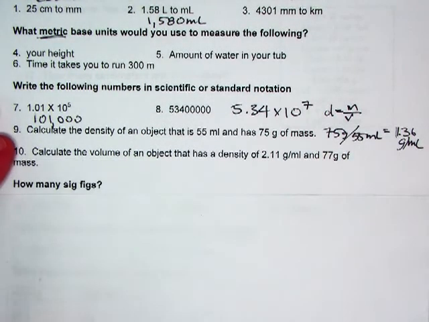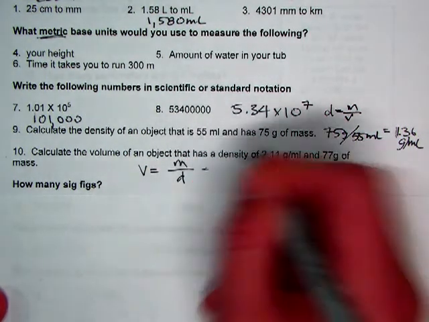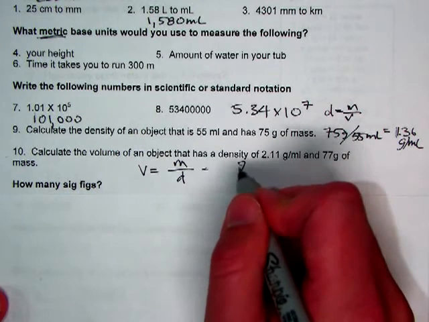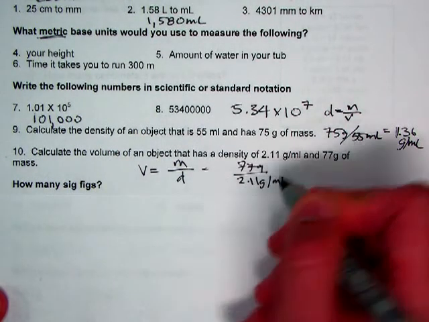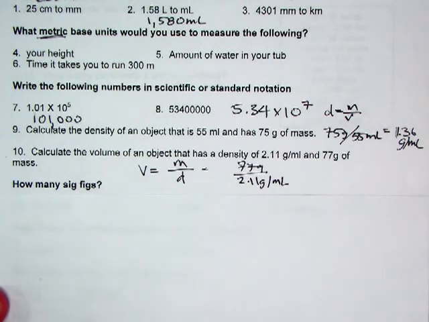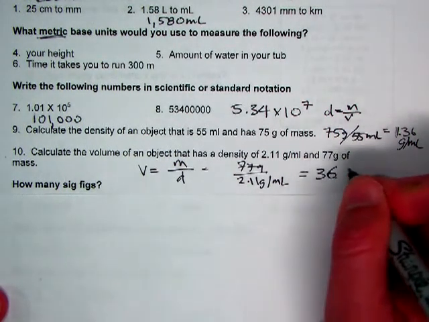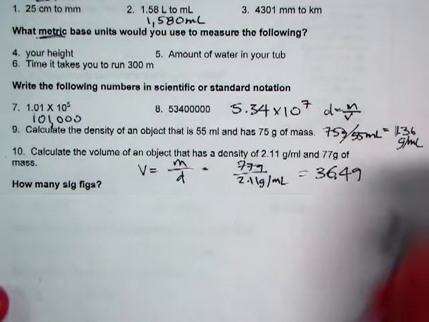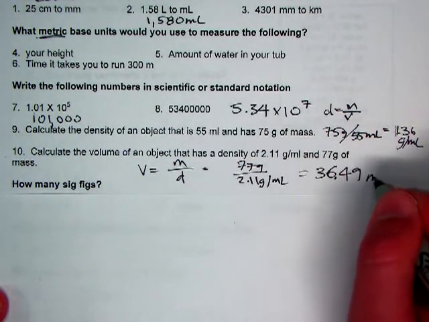Use the same equation and solve number 10 for volume. Volume is equal to mass over density. And so you just plug those in. They're both given to you. 77 grams, 2.11 grams per milliliter. The grams cancel out, you're left with milliliters. And the answer is what, 36 point something? 49. Now in this problem, if you put like 0.5, it wouldn't be a big deal. Oh, and the units for volume are milliliters or centimeters cubed.